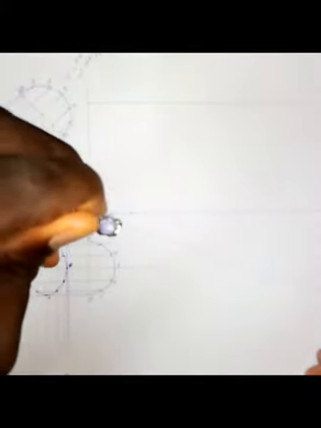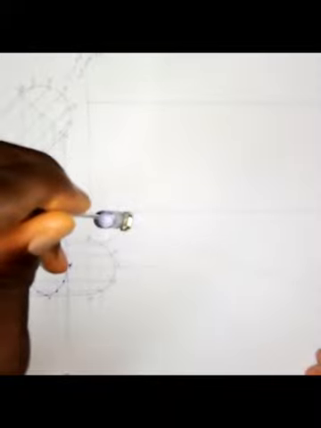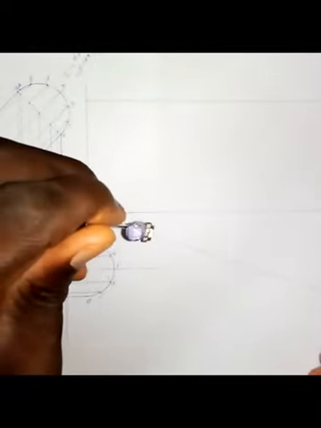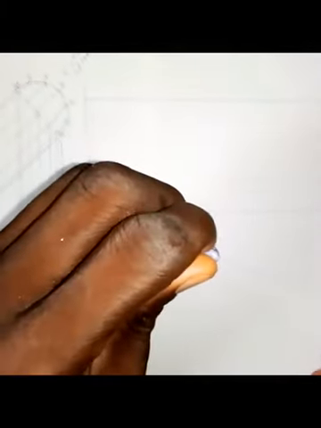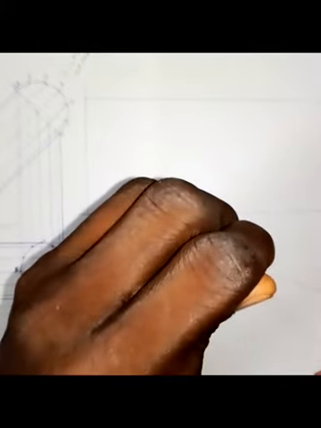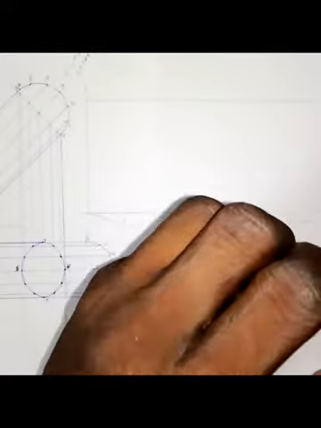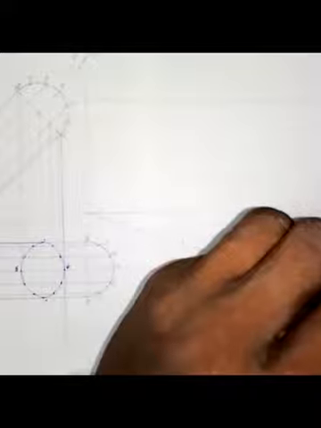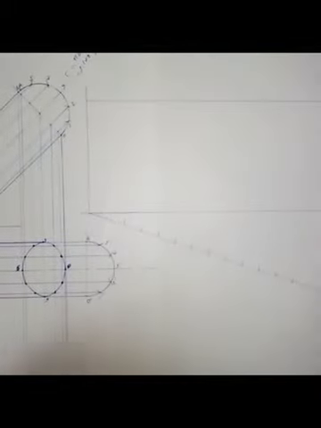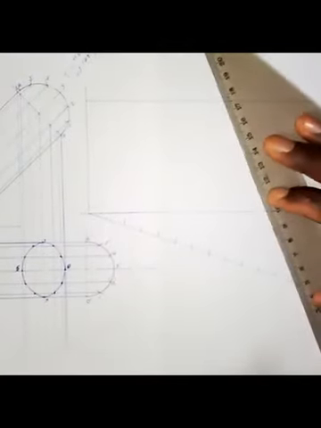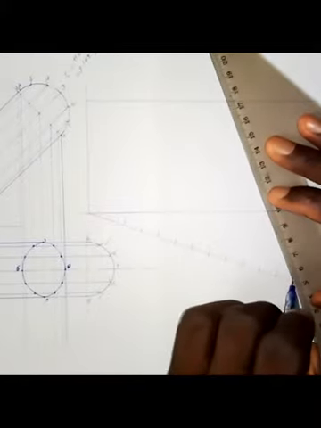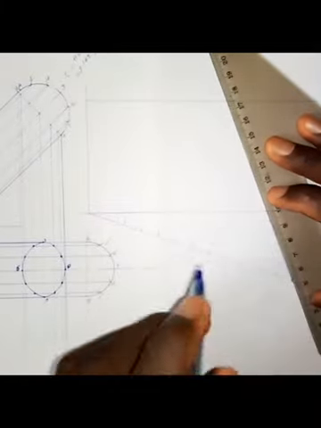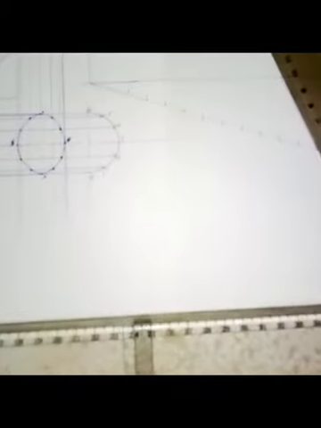This is 1, 2, 3, 4, 5, 6, 7, 8, 9, 10, 11, and 12. Okay, so I have 12 points there. Then I will join the last one at this point.